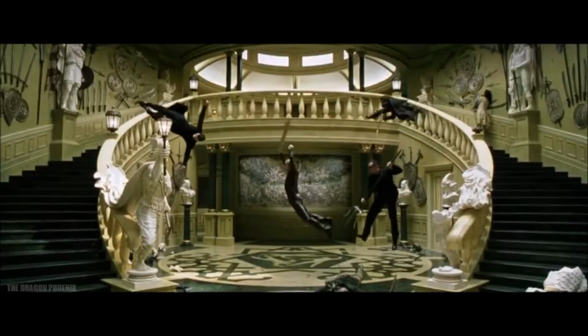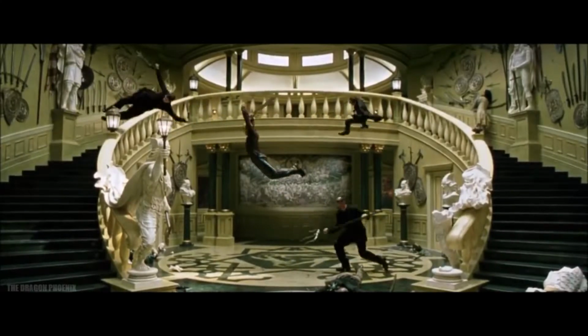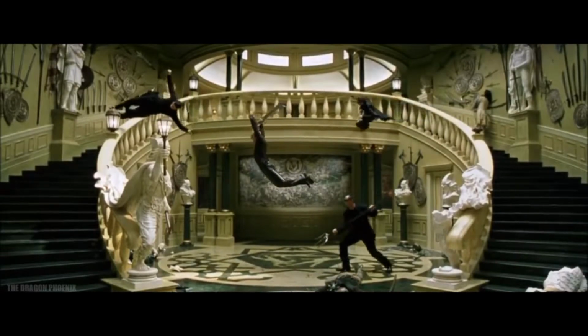This is one of my favorite scenes in the movie The Matrix. I absolutely love this shot. This shows movement in a way like no other, with a static shot. The objects are the characters. The characters are moving from right to left in this image.